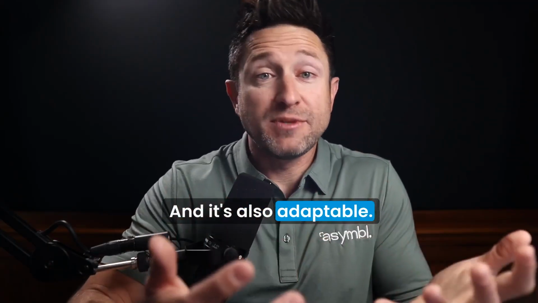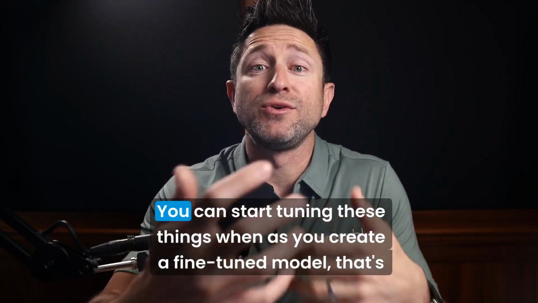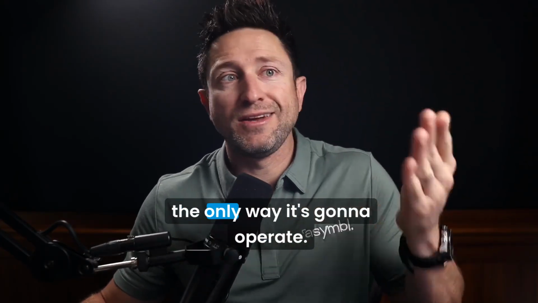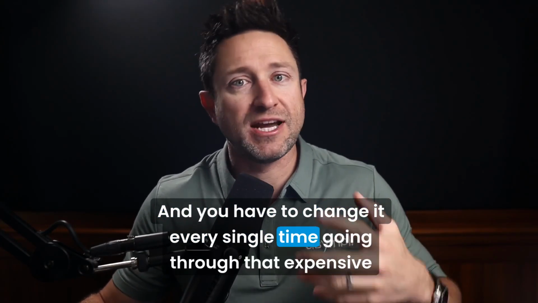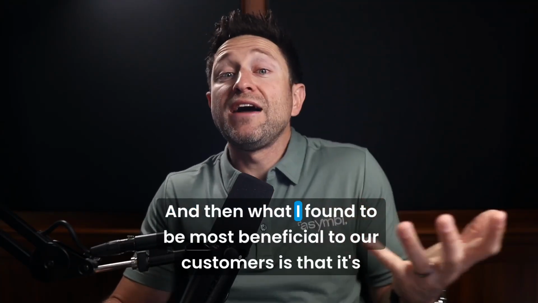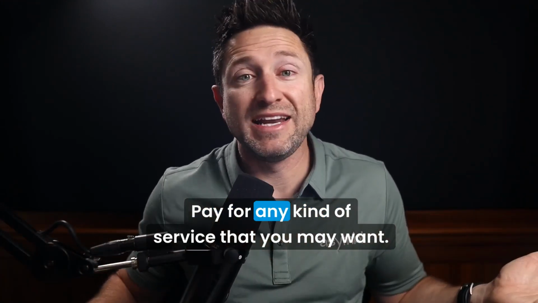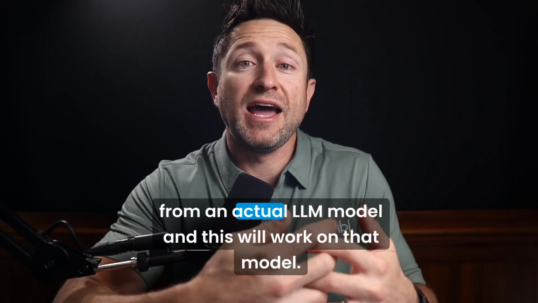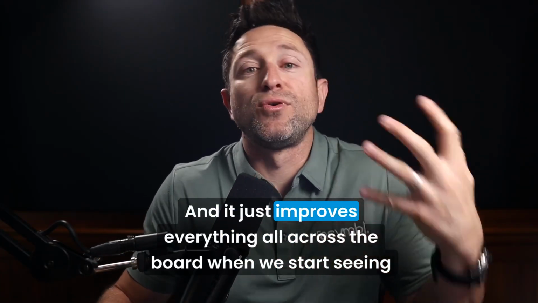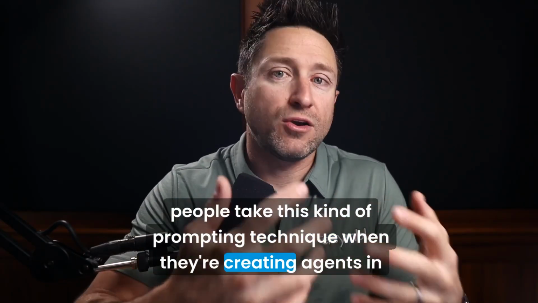And it's also adaptable. So you don't have to use just this one prompt every single time. When you create a fine-tuned model, that's the only way it's going to operate, and you have to change it every single time by going through that expensive process. So it's much lower cost because of that as well. And then what I found to be most beneficial to our customers is that it's model agnostic. Pay for any kind of service that you may want from an actual LLM, and this will work on that model. It just improves everything across the board when we see people take this prompting technique when they're creating agents in their system.